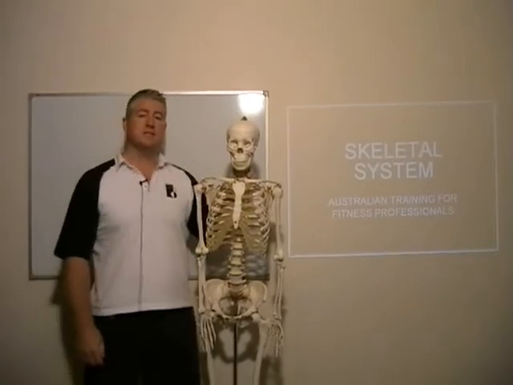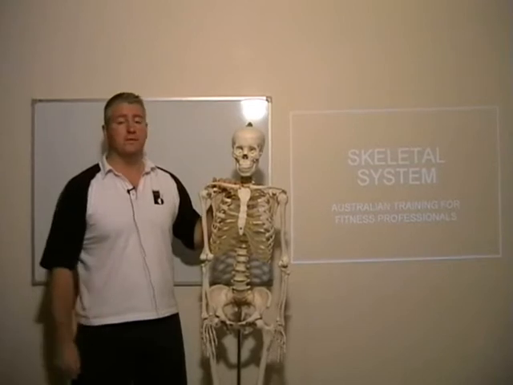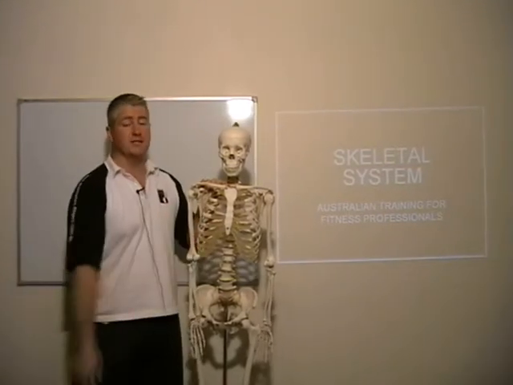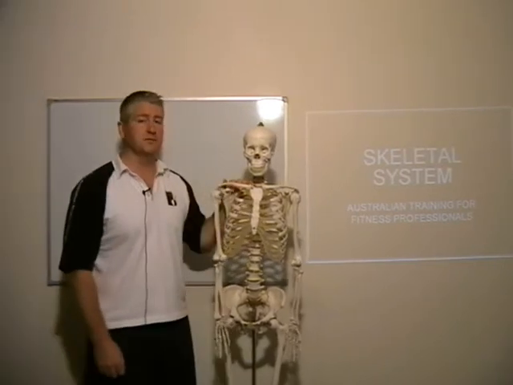Hello and welcome to the skeletal system. Together with the muscular system, the skeletal system is very important for allowing exercise movement and performing various movements of the body. And we're going to use our friend today to help us work through the skeletal system.